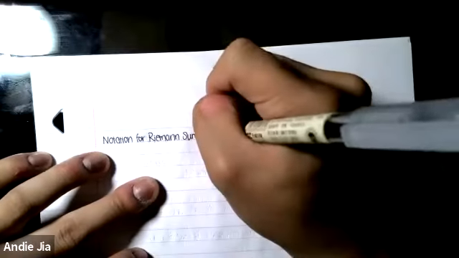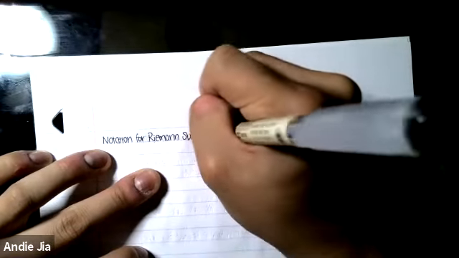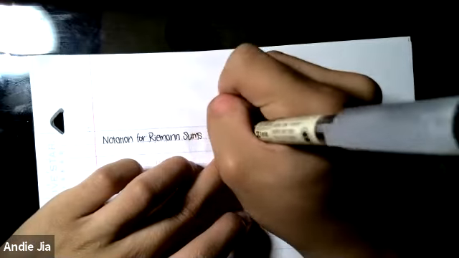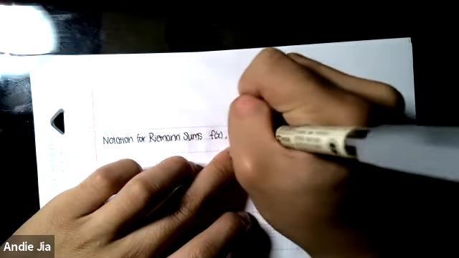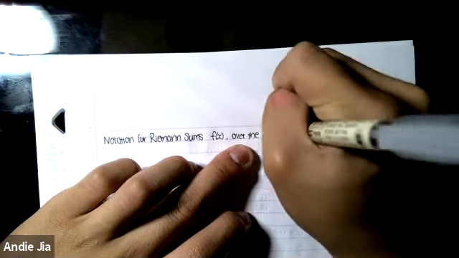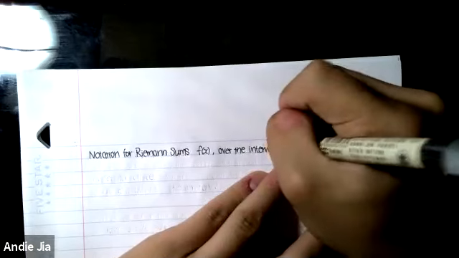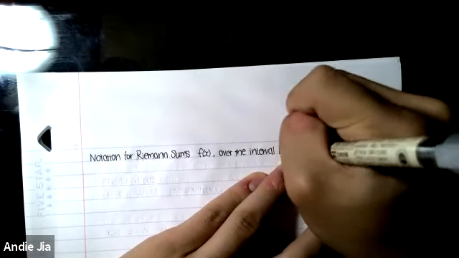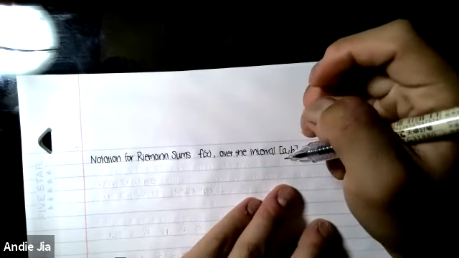Perhaps we have a function f of x over the interval a to b.